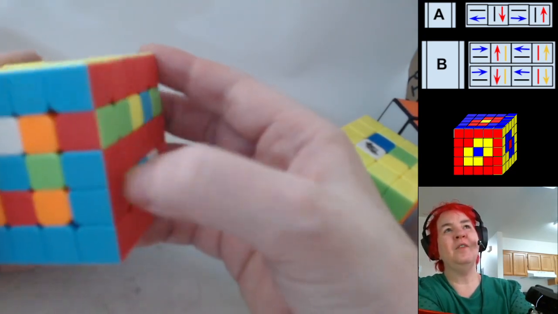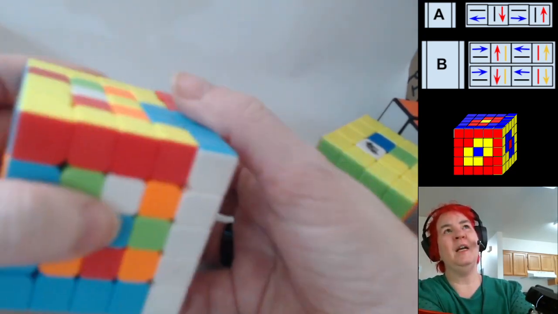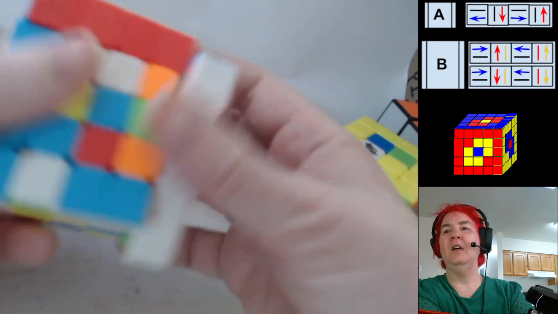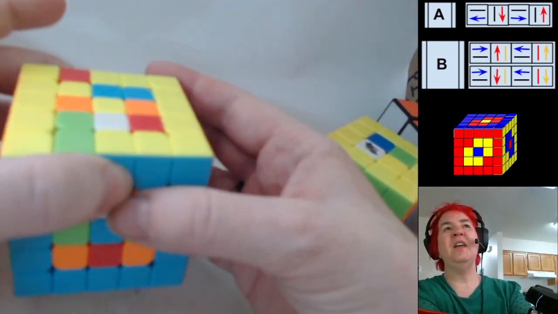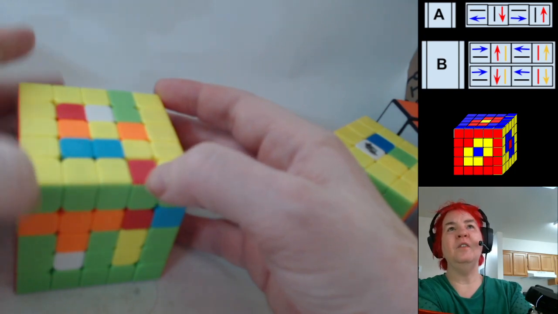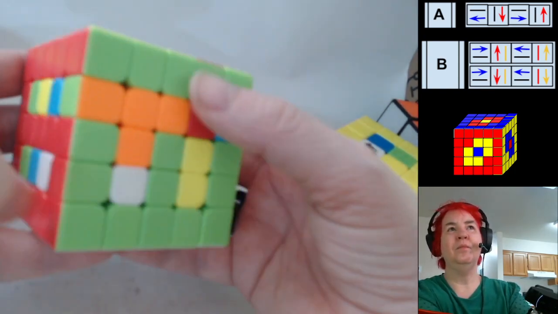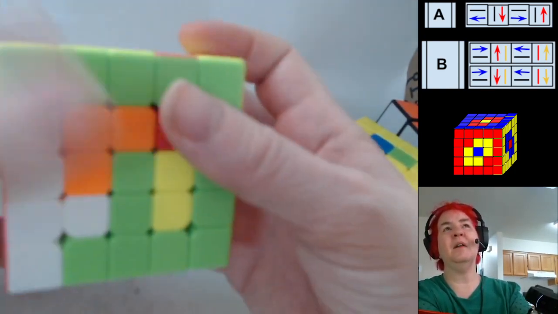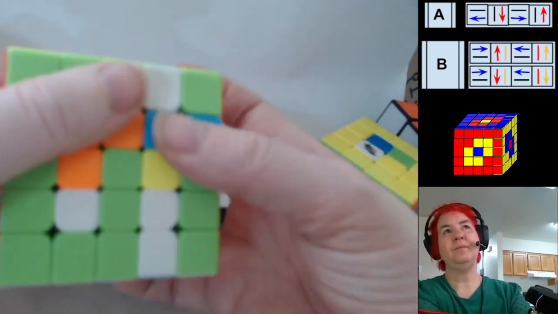So corners match the front. It's going in this direction. Away, up, in, up, away, down, in, down. So what I'm saying is that when you get to the stage where you realize it's a parity, the thing to do is to break them up and then let them find their way back together.